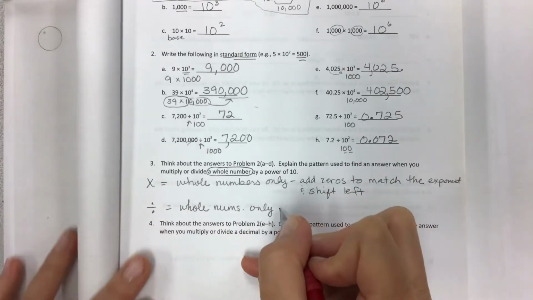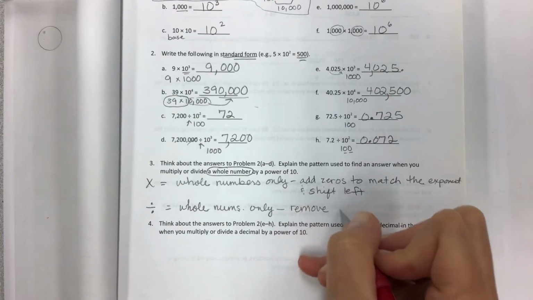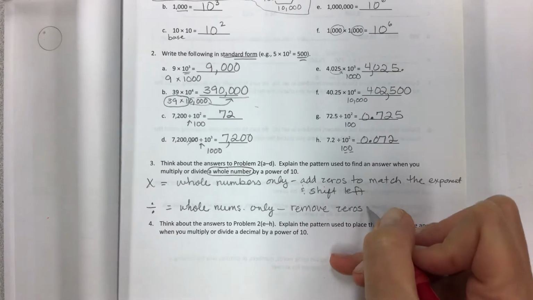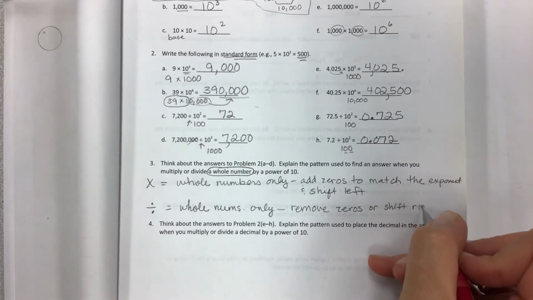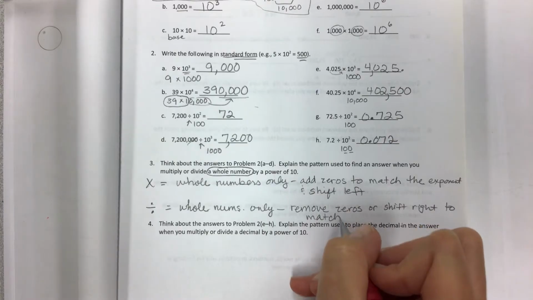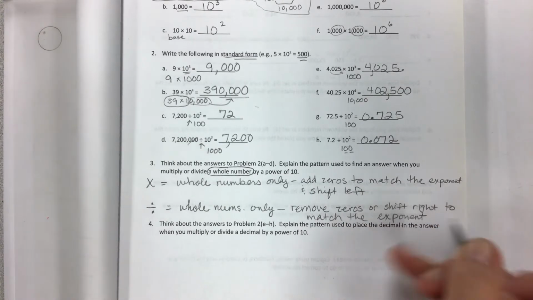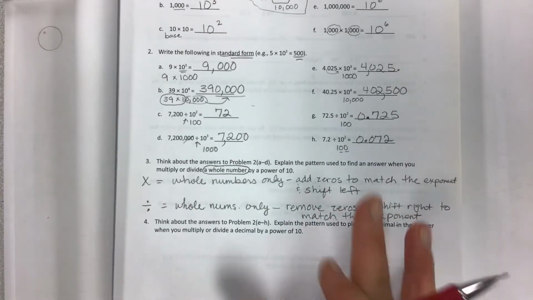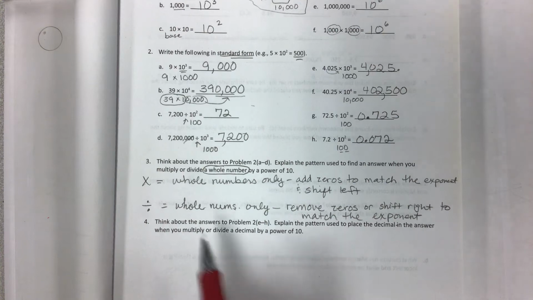That's an abbreviation, nums. And it's going to be to remove zeros or shift right to match the exponent. You might have to pause the video to get all that written because sometimes I go fast, like today I'm going a little bit fast.